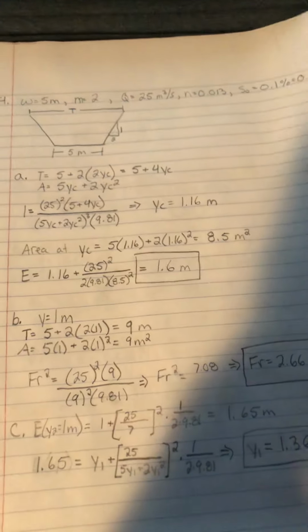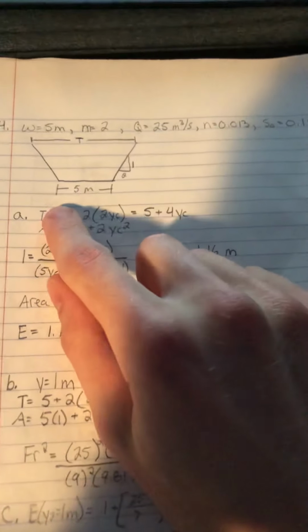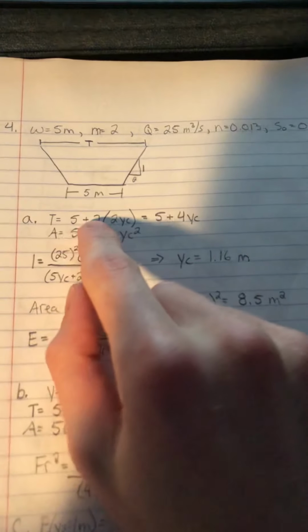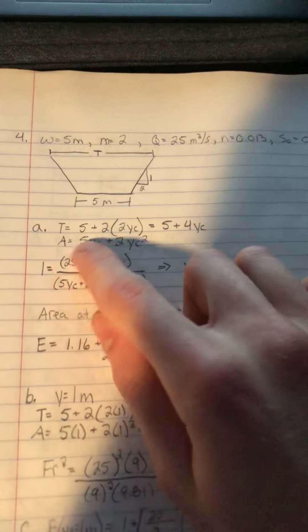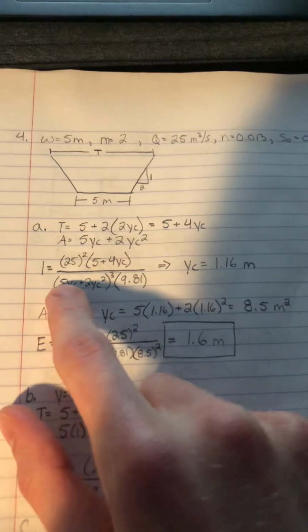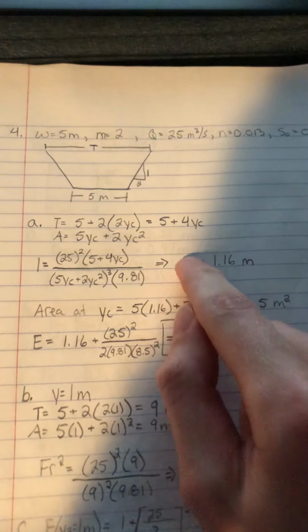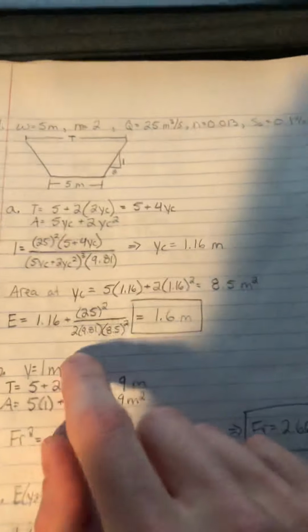So for the second question, question 4, here's how I set it up. To find T, this equation, 5 plus 4yc, the area, that equation, plug that in, set it equal to 1, we get this equation, and then we can get the critical depth, which is 1.16 meters.